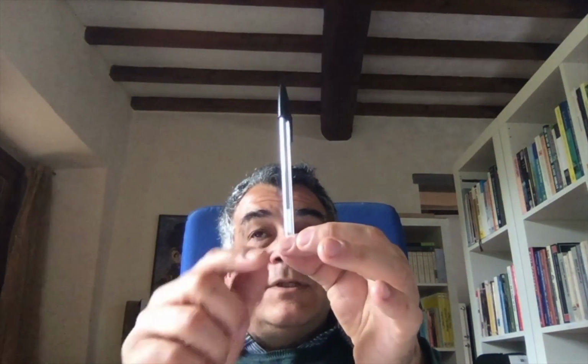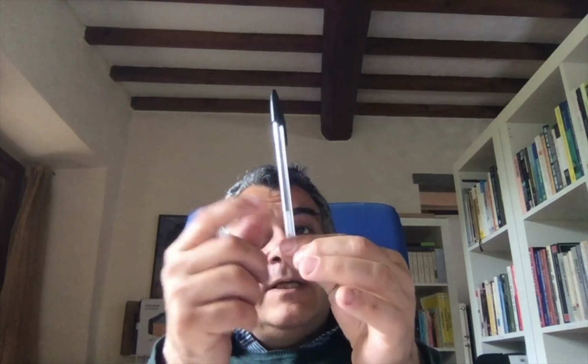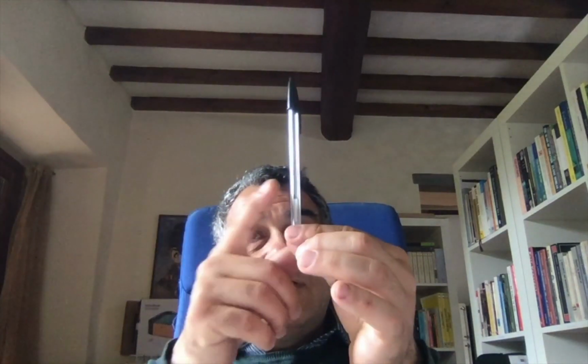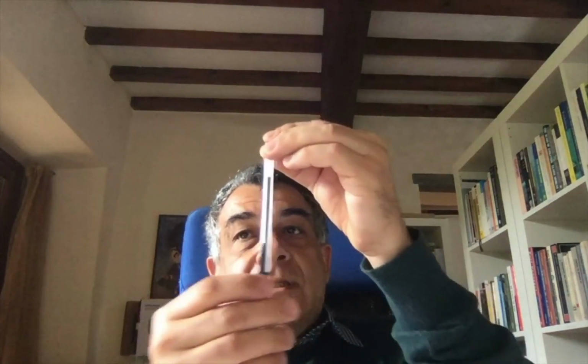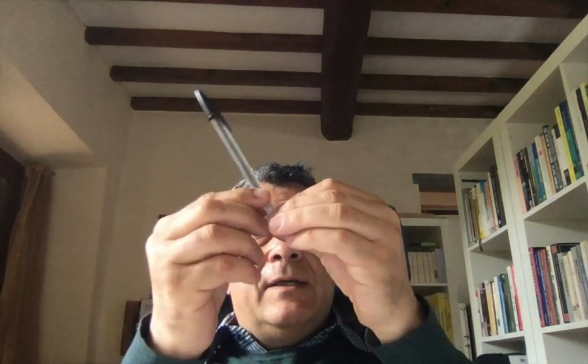If I give it too much initial velocity, it starts rotating in the opposite way. This is a rotation, and if I give it too low a kick, I arrive here and come back. This is an oscillation, a libration.